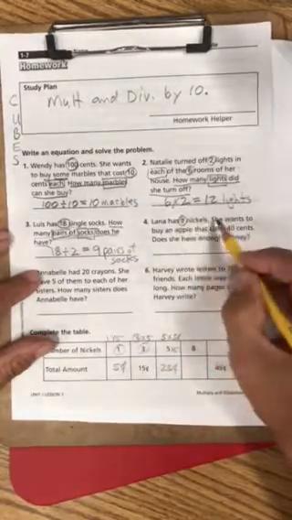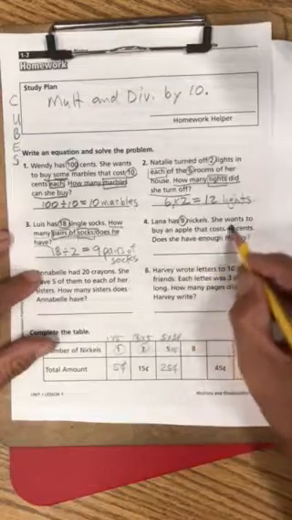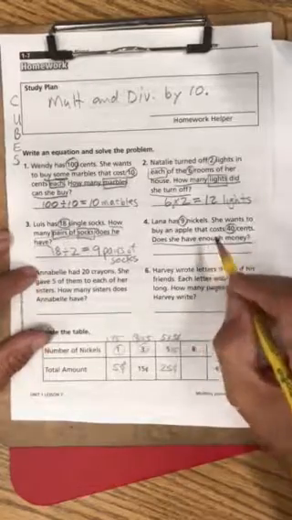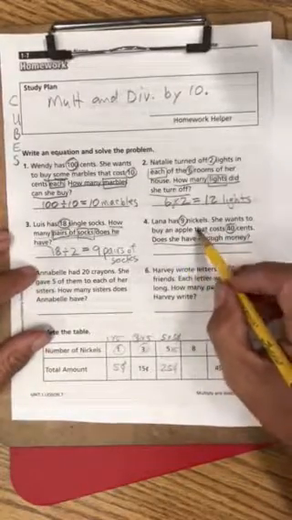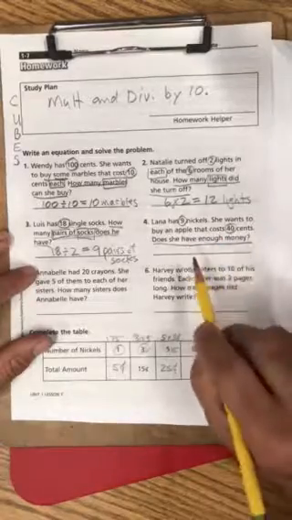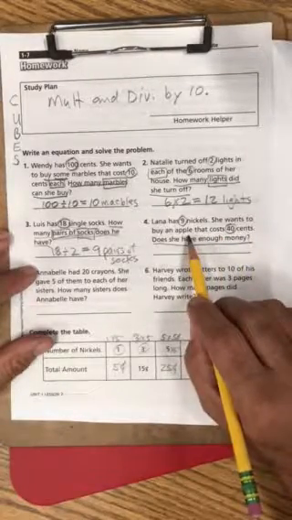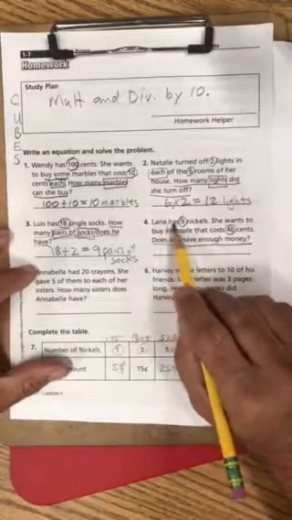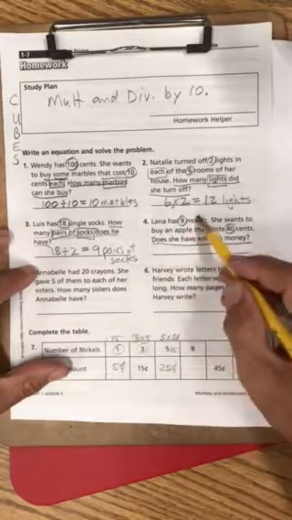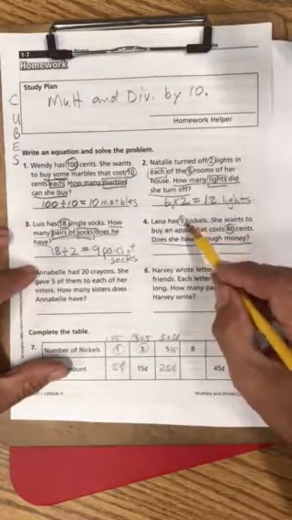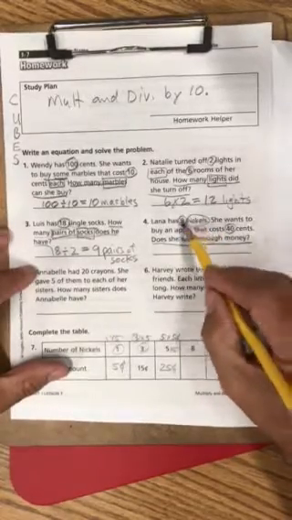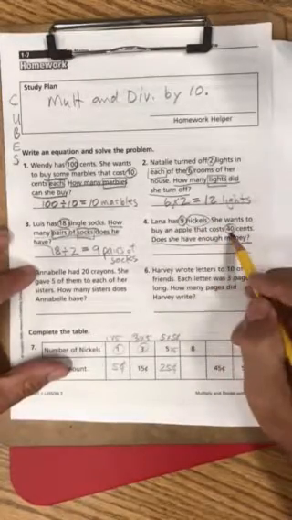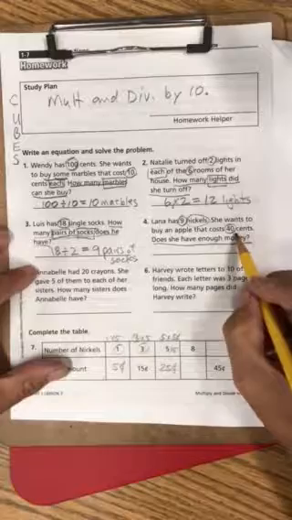Lena has 9 nickels. She wants to buy an apple that costs 40 cents. Does she have enough money? So it's actually a 2-part problem. First, we have to figure out how much she has and whether or not she has enough. So Lena has 9 nickels, so we have to figure out how much 9 nickels is. The hidden information is actually right here. So how much does she have? And then the second part, see, we circled 3 things, which means we have a 2-part problem.